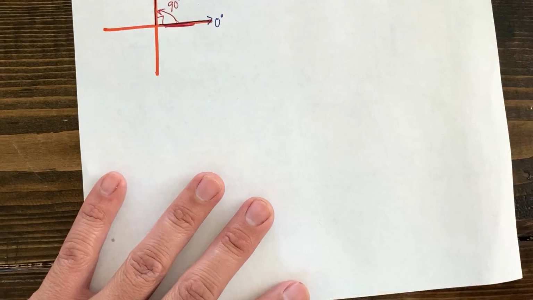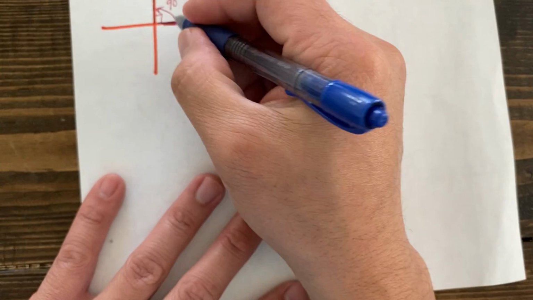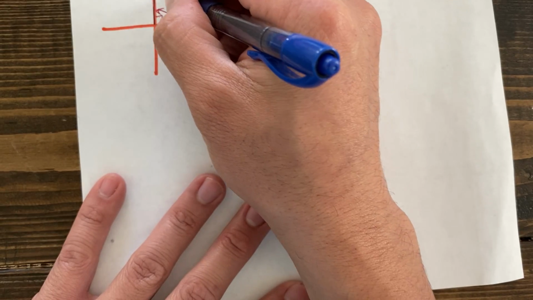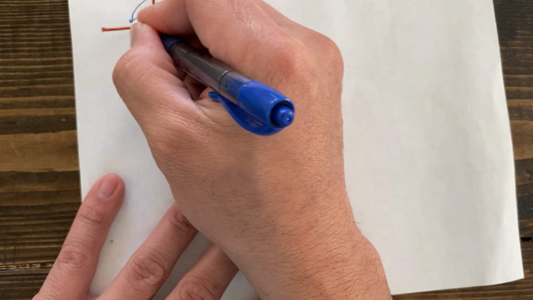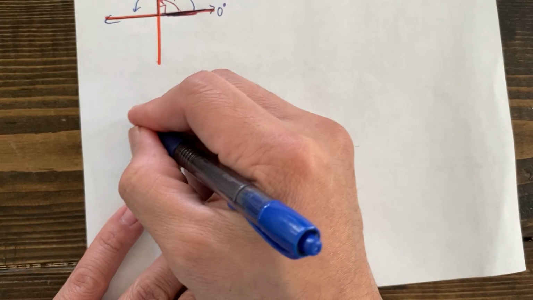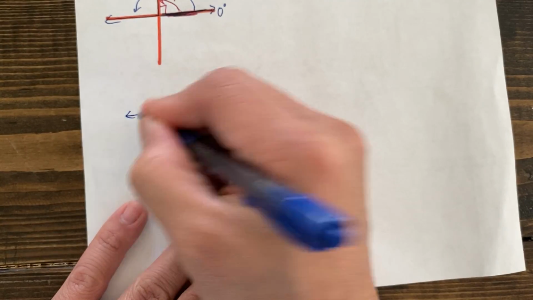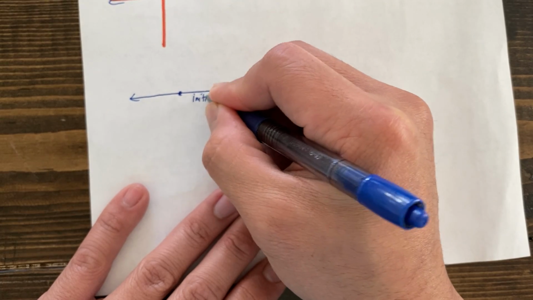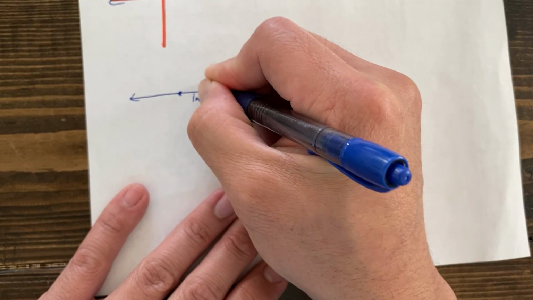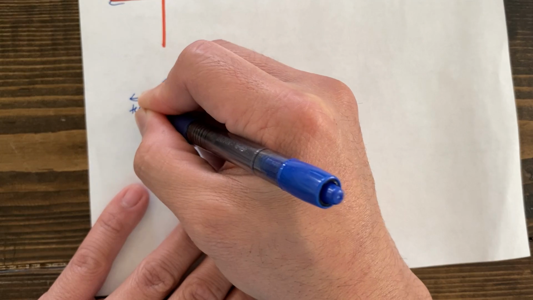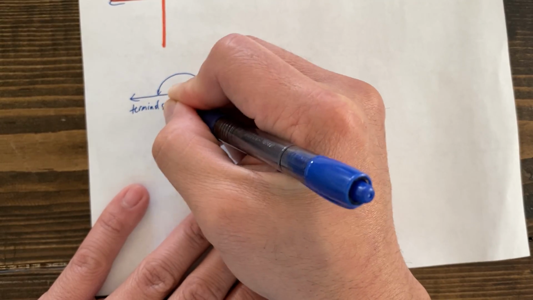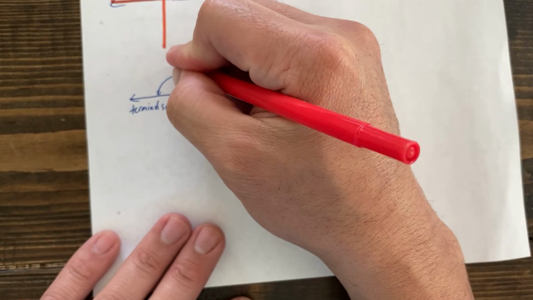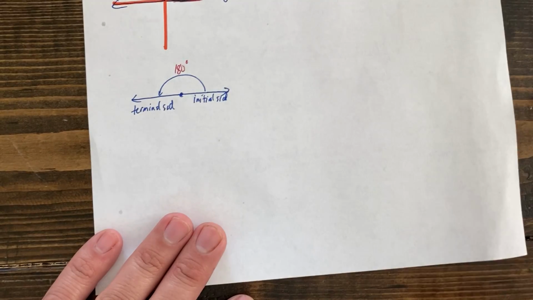But if it makes a half rotation from the 0 degree, that's my initial side, and goes around this way and stops over here at the terminal side, like having two opposite rays, that measures 180 degrees.